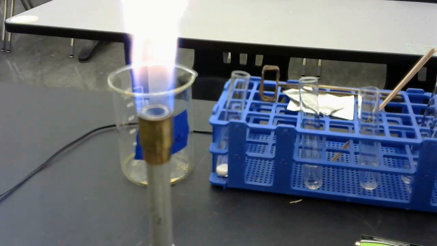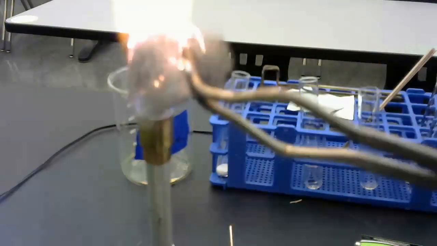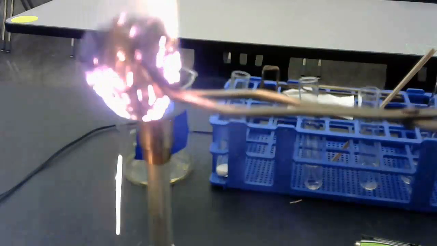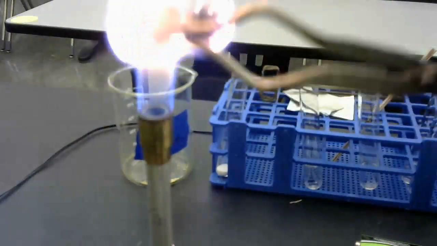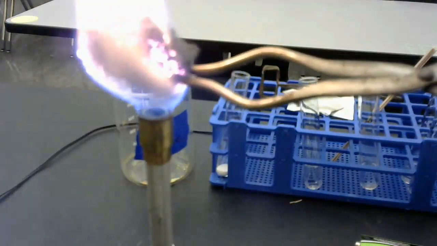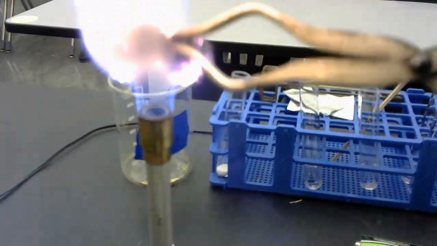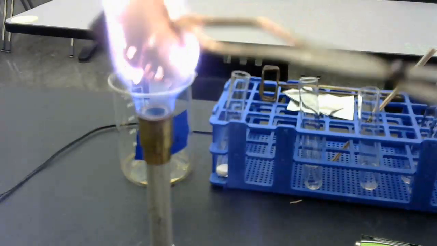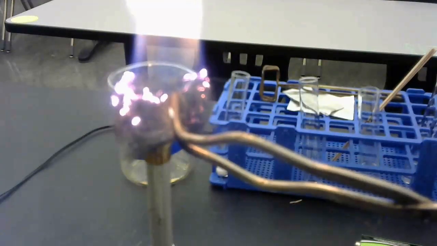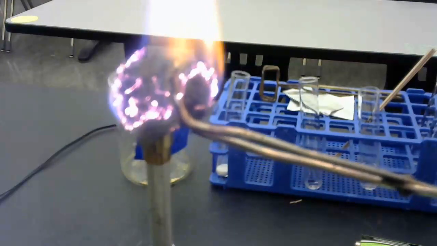It says use crucible tongs to heat the piece of steel wool, which is iron, Fe, strongly in the Bunsen burner for about 30 seconds. So I'm going to bring that over, and you can see some pieces are falling off a little bit, but it's definitely burning there. I'm going to burn that for a little bit. You can see the flame going through the piece of steel wool really well.